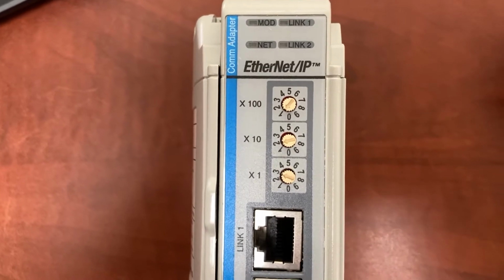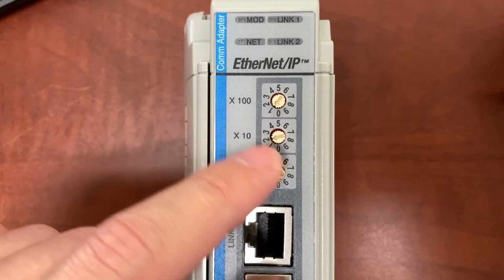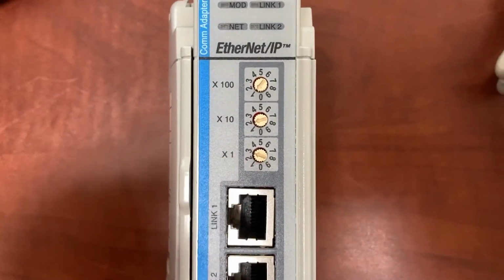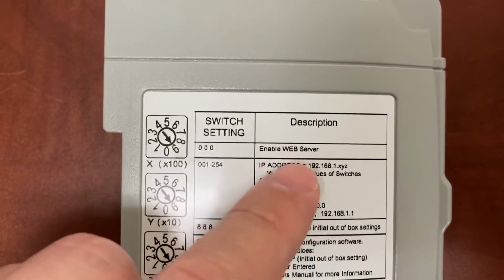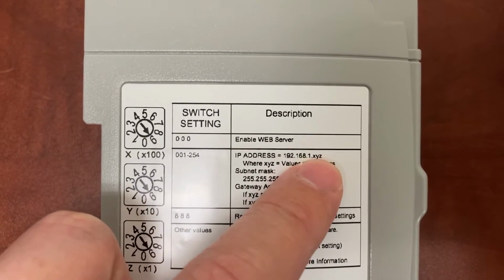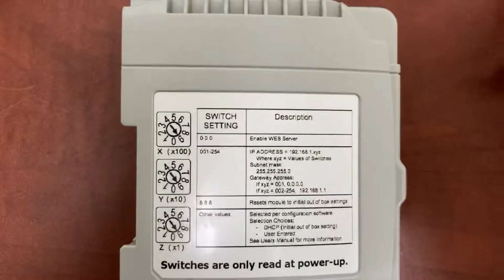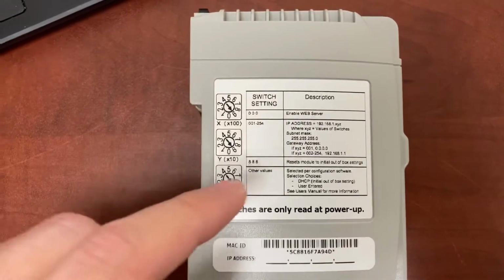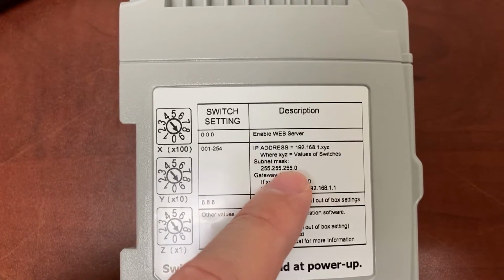For example, this is a valid combination. I have 1 for X100, 2 for X10, and 3 for X1. This combination will set 192.168.1.123 to the module for the IP address. The module subnet mask will always stay the same as 255.255.255.0.